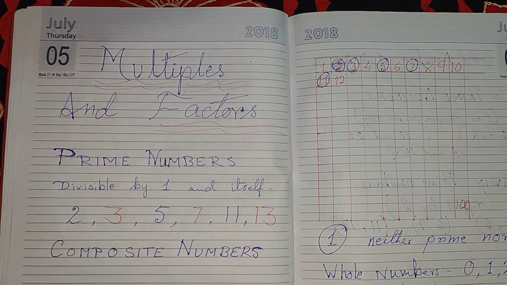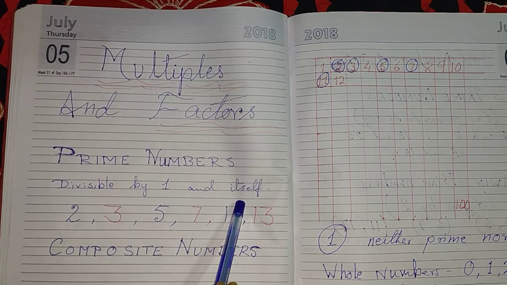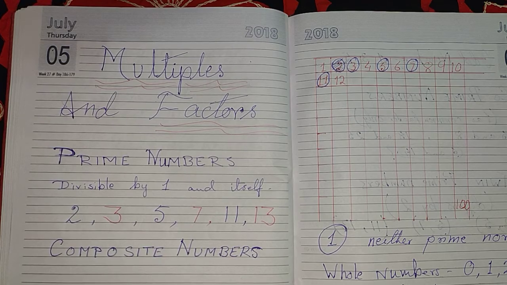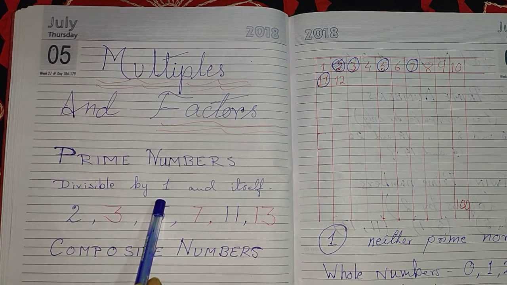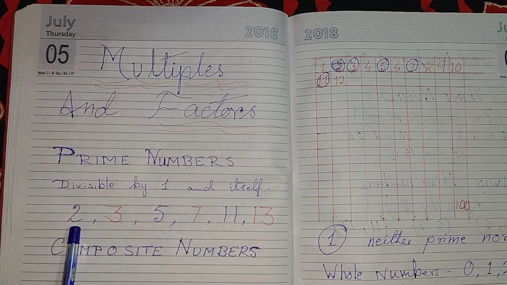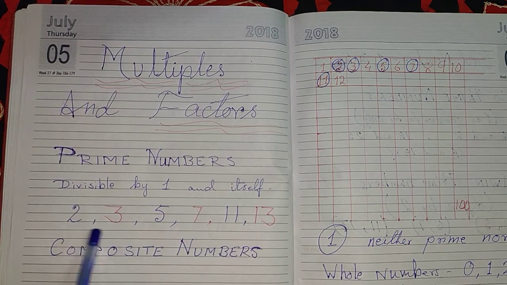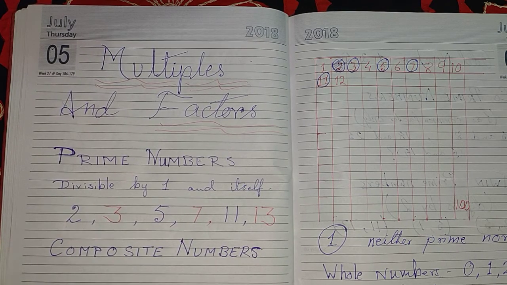Now what are prime numbers? Prime numbers are those numbers which are divisible by 1 and itself. They are not divisible by any other number. They are only divisible by 1 and by itself. Like 2 is divisible by 1 and 2 is divisible by 2. 2 is not divisible by any other number in the number system.